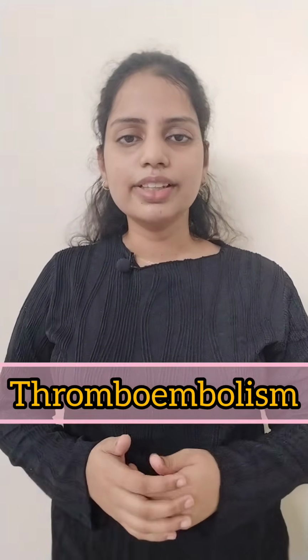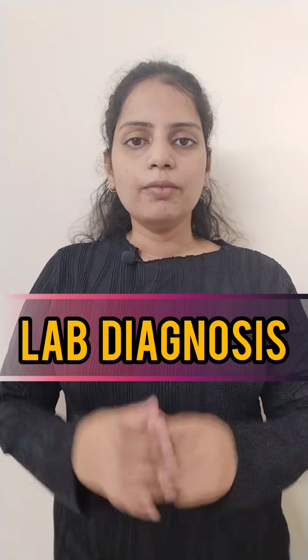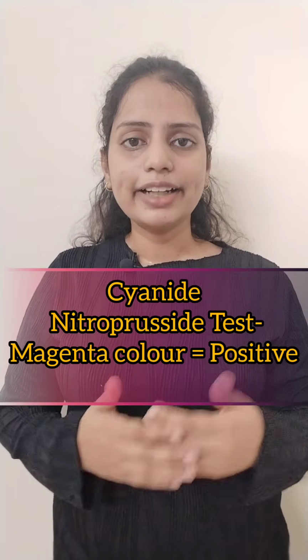And there can also be thromboembolism, which increases the risk factor for atherosclerosis. So these are all the clinical features of classical homocystinuria. Also, the lab diagnosis includes one most important test which is often asked. So remember it carefully. It is the cyanide nitroprusside test.